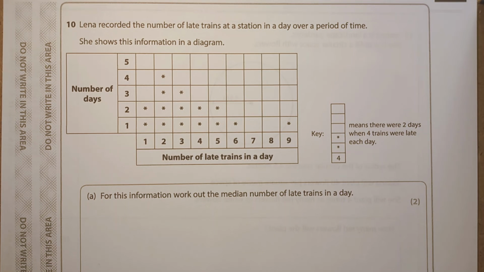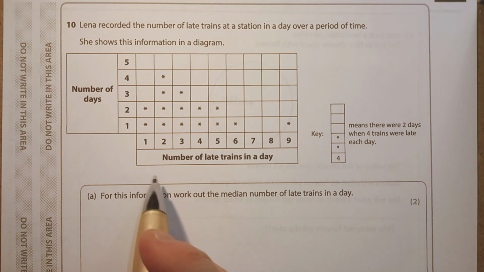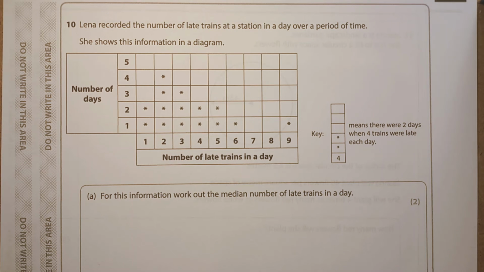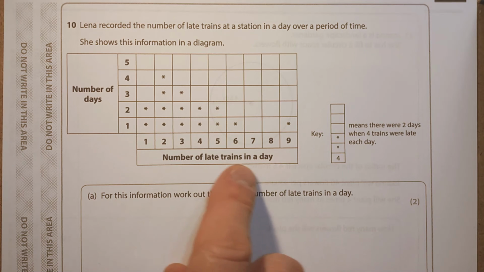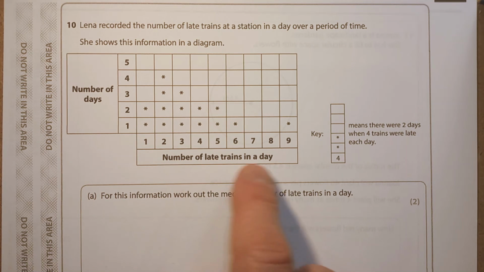Question 10. Lena recorded the number of late trains at a station in a day over a period of time. She shows this information in a diagram. So we've got number of days, number of late trains in a day. It's really important with something like this, before you go straight into the question, to try and understand what it's saying. So we've got number of late trains in a day.